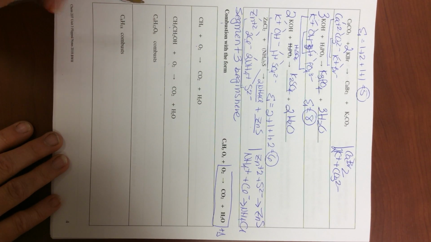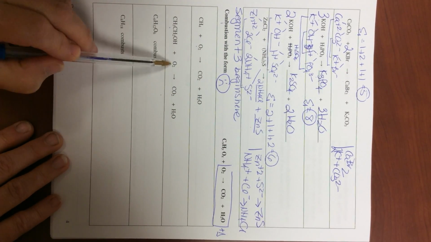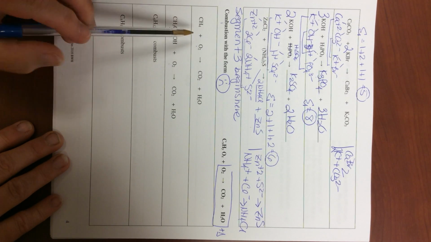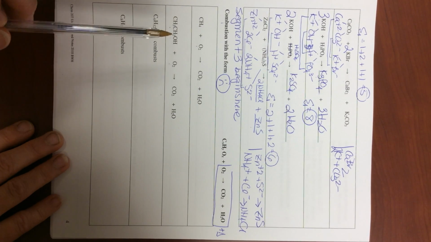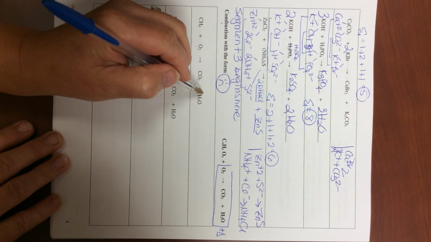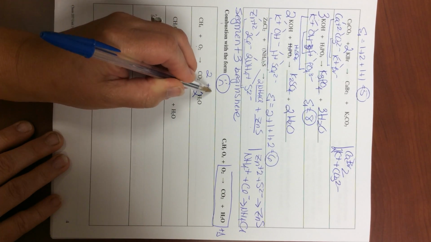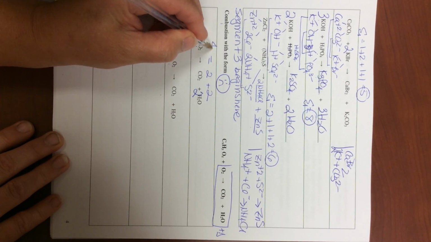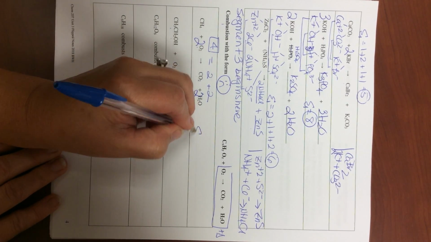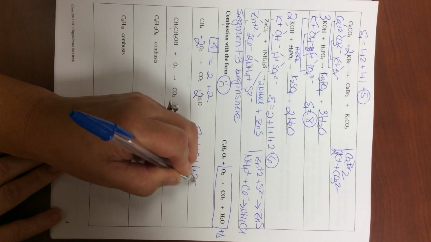Then you need to balance, and these can be frustrating because the oxygen shows up in multiple places and often we get an odd number. So I always start with carbon, then go to hydrogen, then go to oxygen last. 1 carbon, 1 carbon, 4 hydrogens, 4 hydrogens, 2 oxygens from this, 2 oxygens from the water means I have to put 4 into it, which means I need 2 O2s. Sum of the stoichiometric coefficients, 1 plus 2 plus 1 plus 2 equals 6.